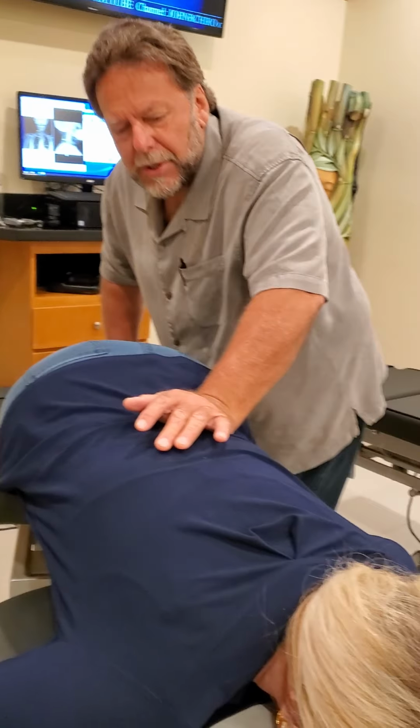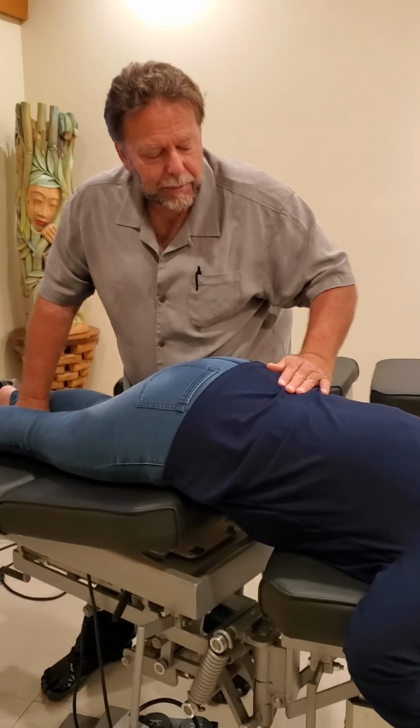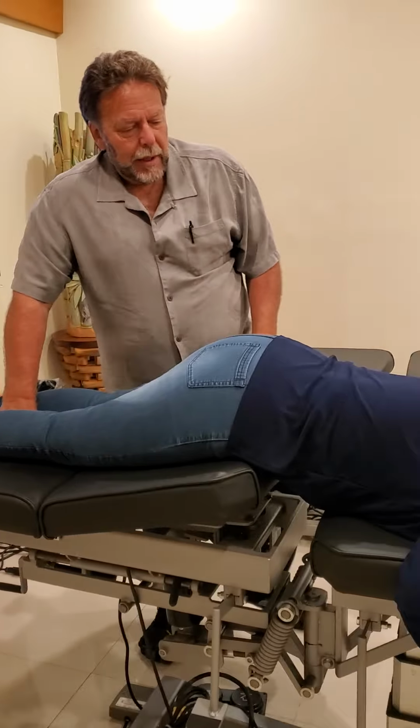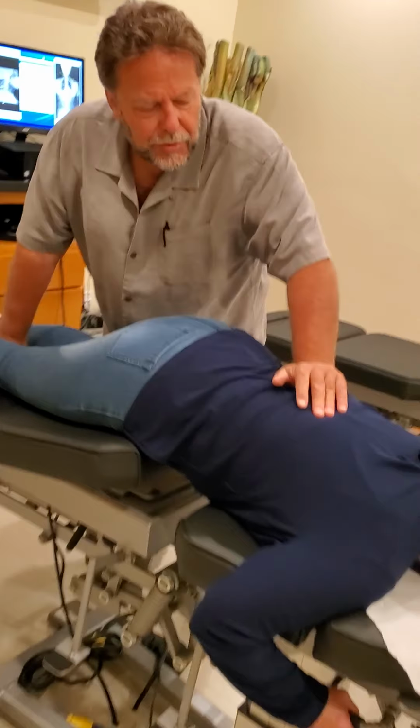Now it's functioning correctly, where on lateral flexion, the inside portion or concave portion of the spine should be relaxing. Now it is relaxed. So I'm going to set the drop table and do a very, very gentle drop.